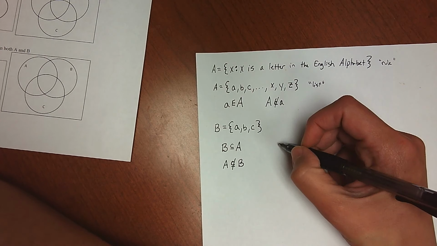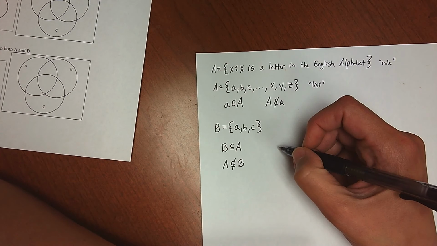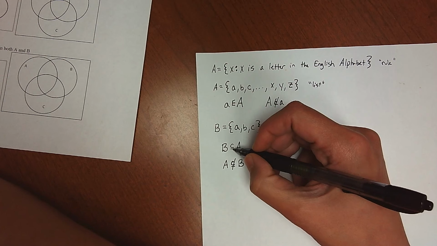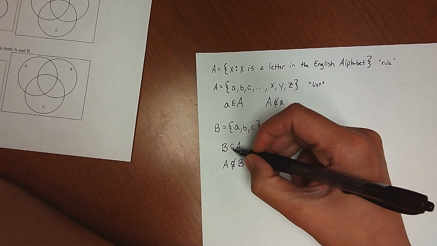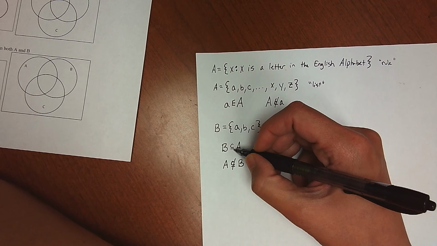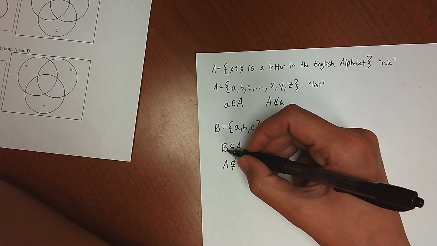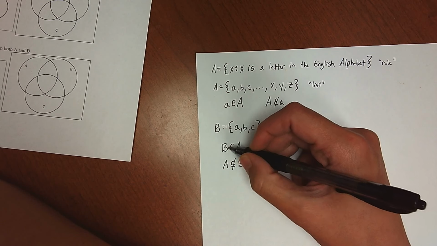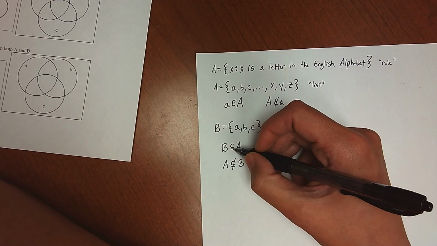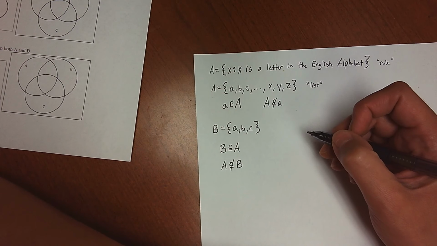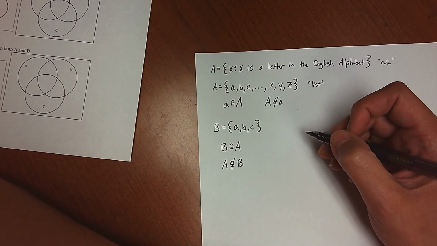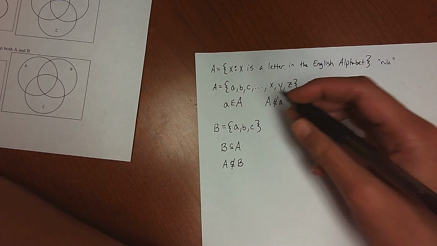Now there's another type of subset, and that's called a proper subset. So notice how this subset symbol has a bar underneath it. Okay, you can kind of think of that as an or equals to. So this is saying that B has every element of A, it could have fewer, or it could have every element of A. If it's a proper subset, okay, then the subset is going to be smaller than the set that it's a subset of.